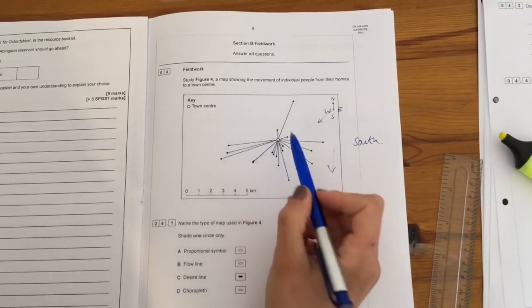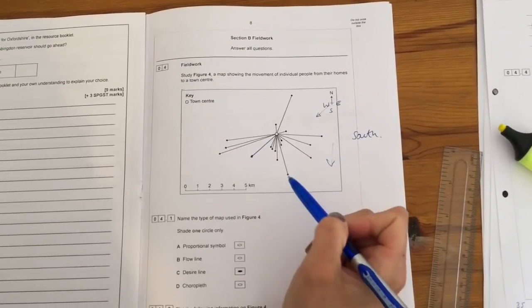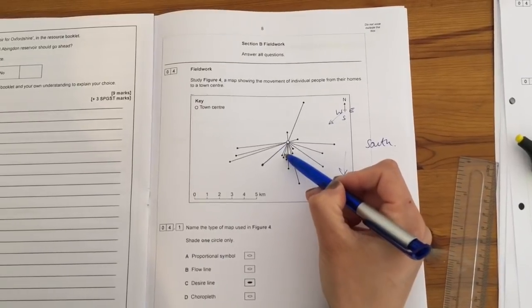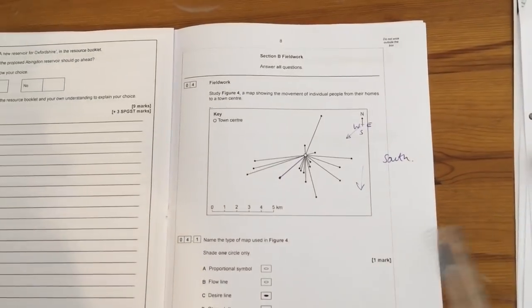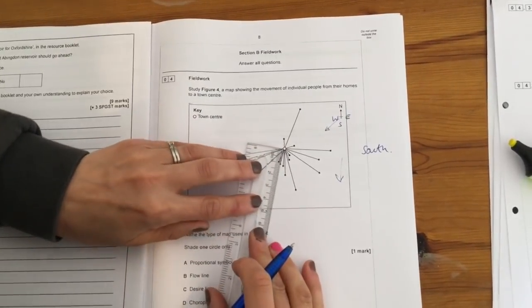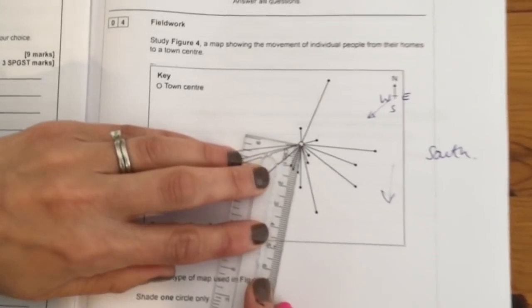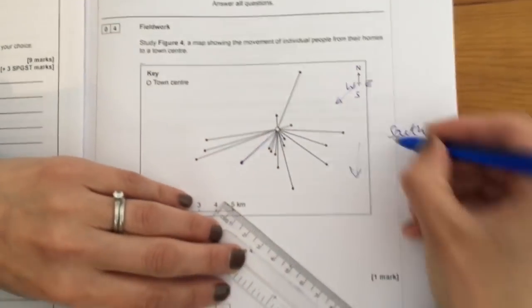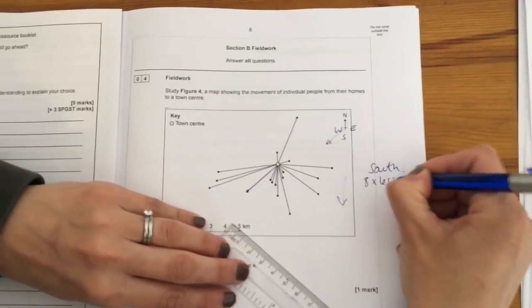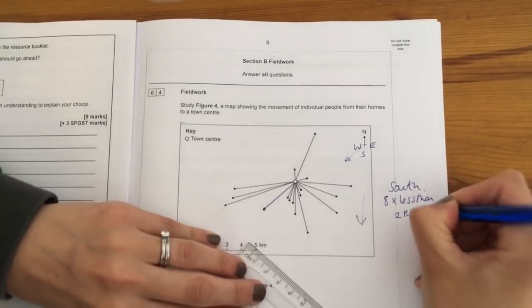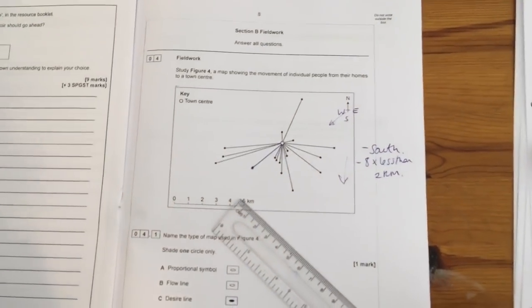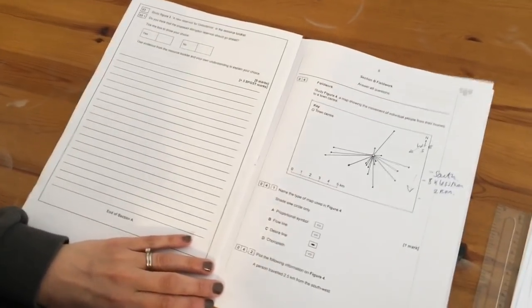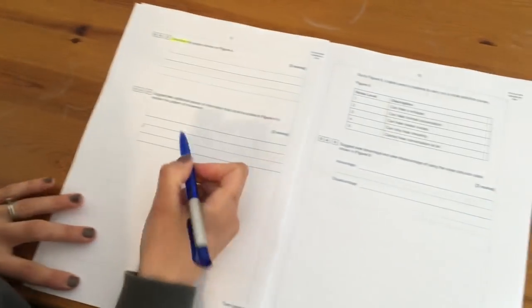We can also see from this map that a large amount of the people didn't travel very far. Okay, so we can see there's 1, 2, 3, 4, 5, 6, 7, 8 places where the distance travelled was less than 2 kilometres. Okay, so all of these 8 here that I've just pointed out were all less than 2, so 8 were less than 2 kilometres. Okay, so there's 2 points to make. It's only a 2-mark question, okay. So that's that question there. That one's a nice easy one.